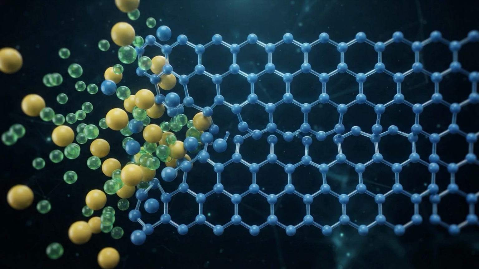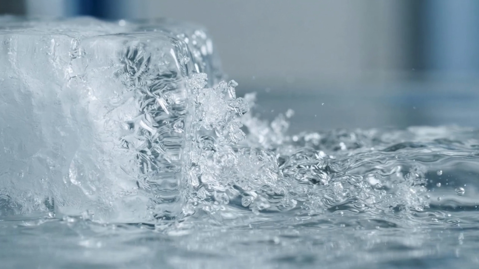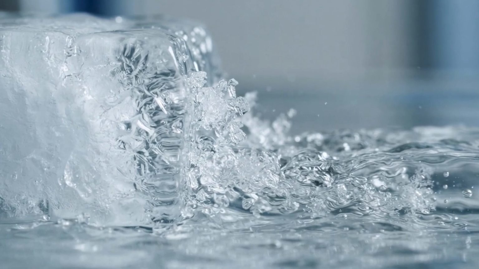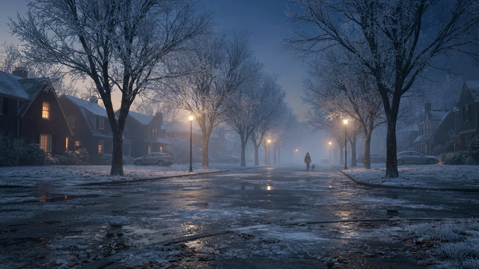The result is called freezing point depression. Salty water must become colder than pure water before it freezes. That changes the balance at the ice surface. Imagine the temperature is just below 0 degrees Celsius. Pure water would normally prefer to be frozen there. But after enough salt dissolves, the new salty solution may have a freezing point below the actual temperature.